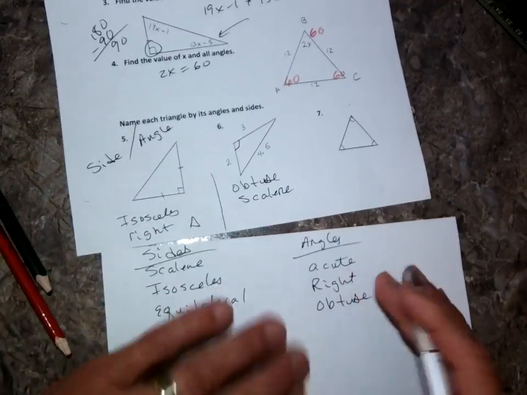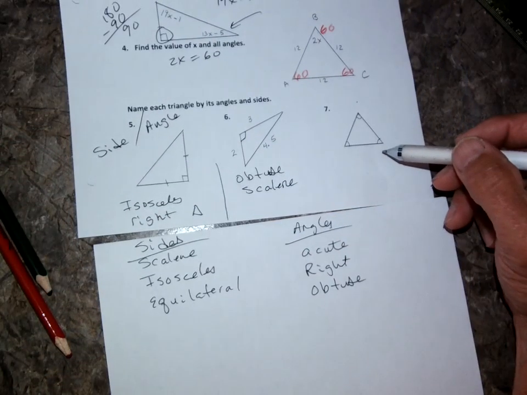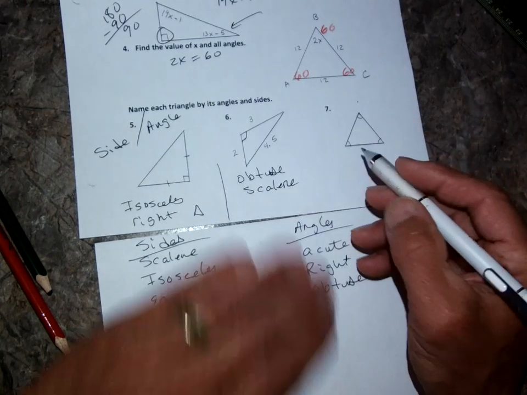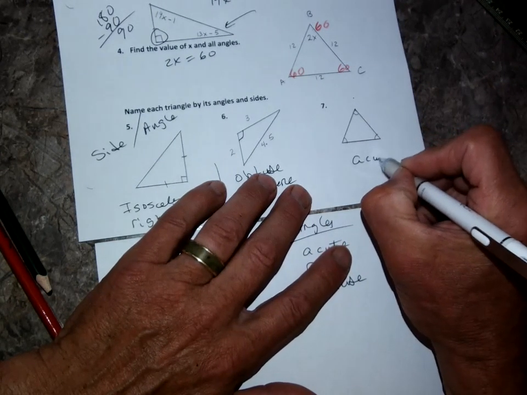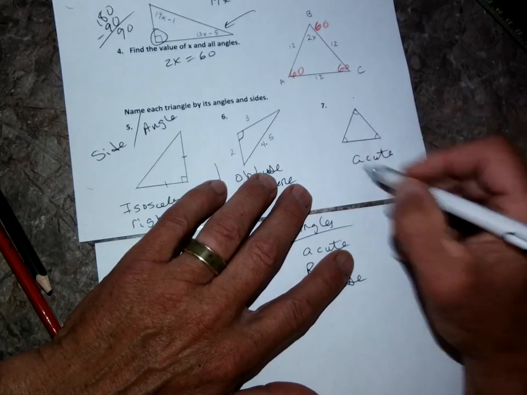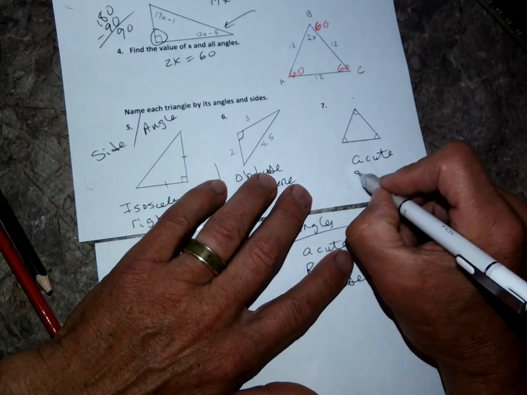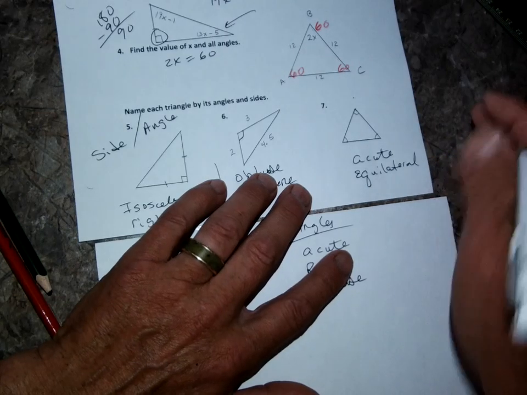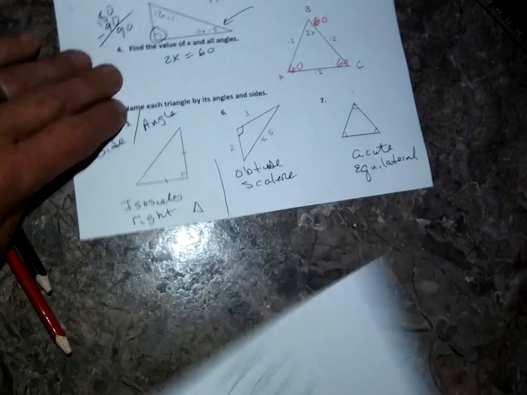Number 3, you could either call it equilateral, or you can call it equiangular, or you can call it acute. I like acute because they're all less than 90. Equilateral. There we go. Boom. Okay, let's look at number 8.